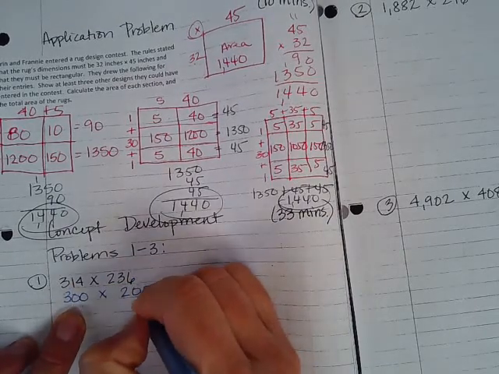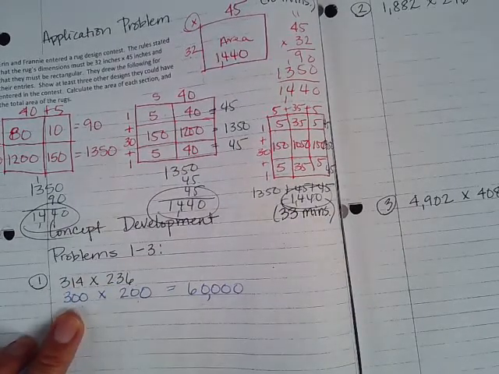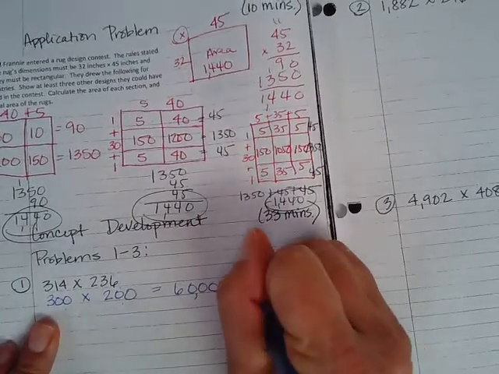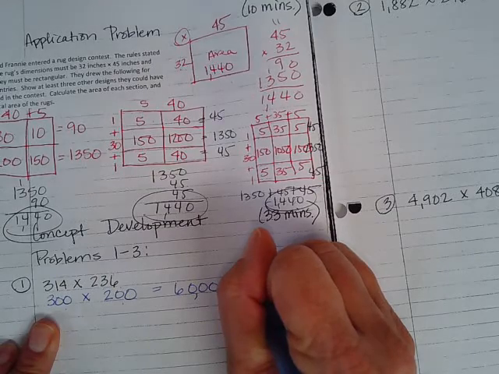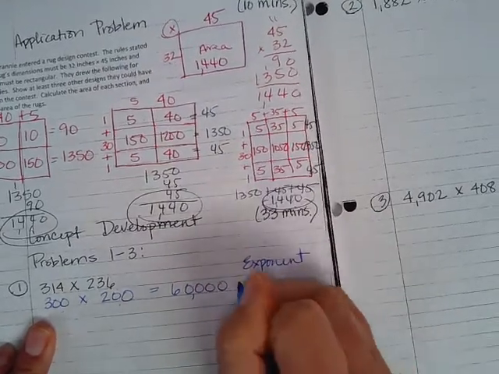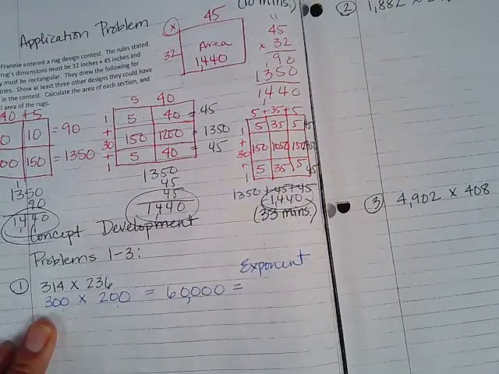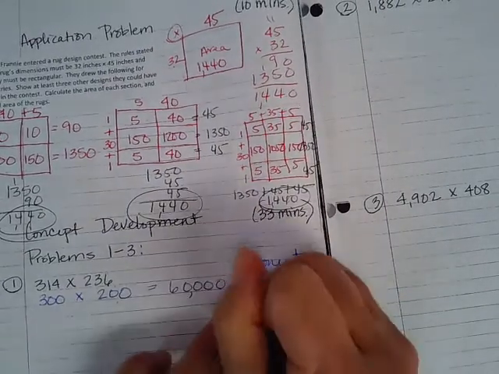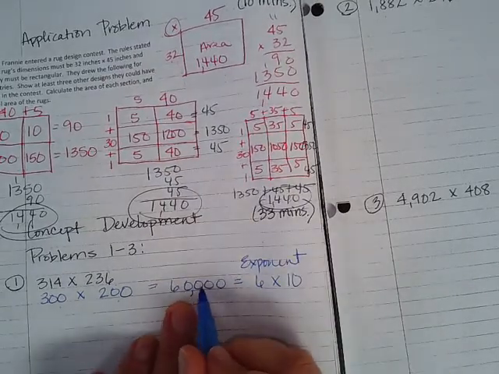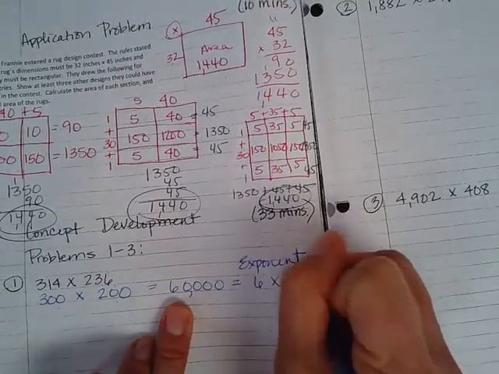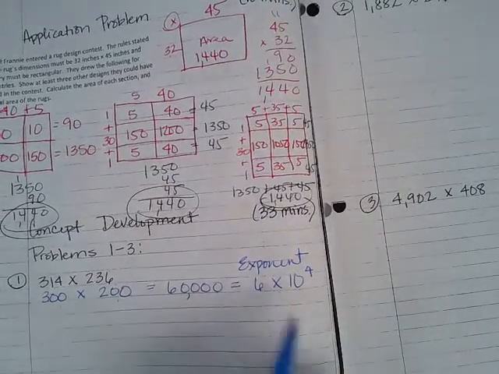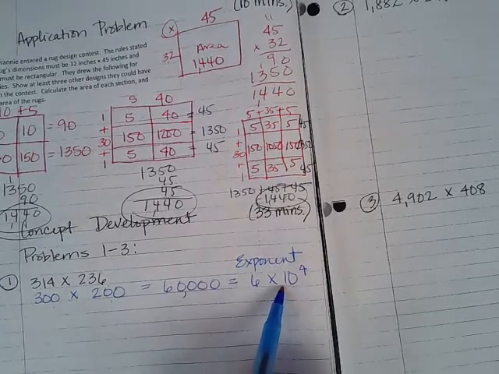We didn't round up. So what if I asked you to express that with an exponent? Remember this word, exponent. What does that look like as an exponent, friends? Well, it looks like 6 times 10 to the 1, 2, 3, 4. It's 6 times 10 to the 4th. That would be expressing it as an exponent.